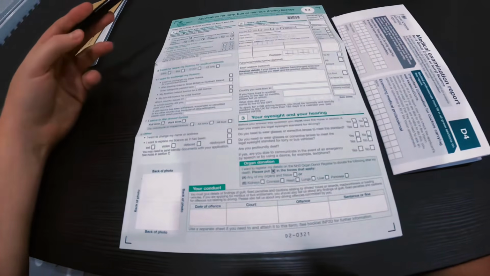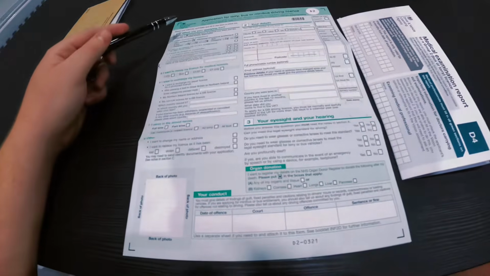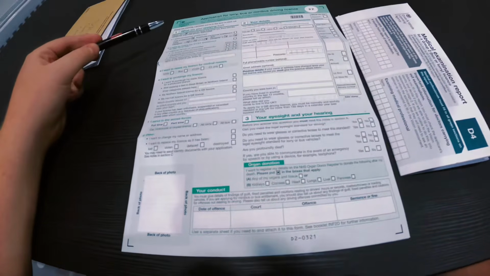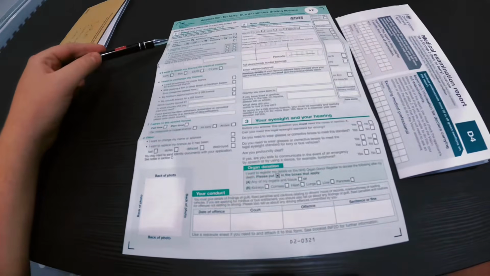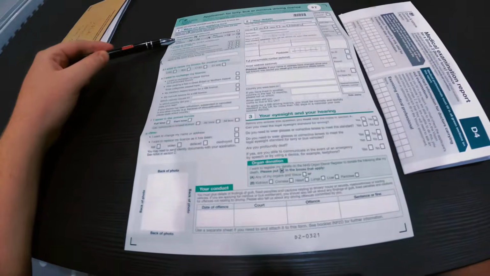Today we're going to go through how to fill in the D2 and the D4 form. So the first step to start with is on section 1 and picking your provisional entitlement. What you want to do is put a cross in the box A on first provisional entitlement.